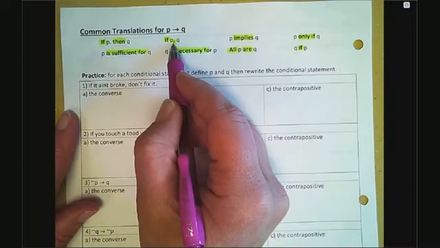The converse is backwards. The converse of this is going to be Q implies P. So in other words, Q implies P, we can say if you didn't fix it, then it wasn't broken. And we're adjusting for grammar to make the sentence sound more proper. If you didn't fix it, then it wasn't broken.